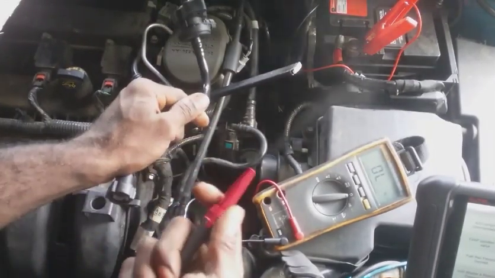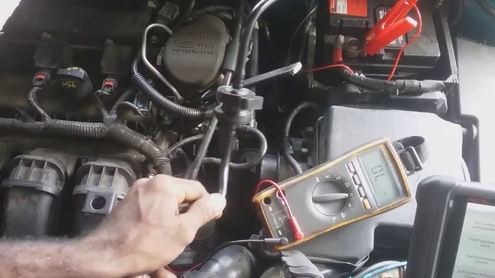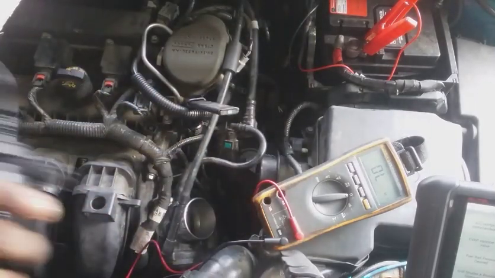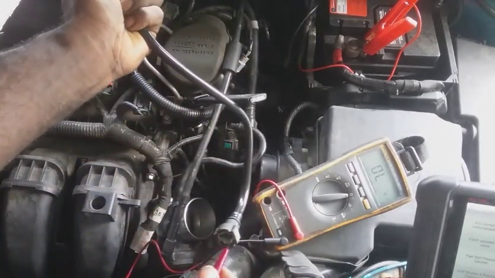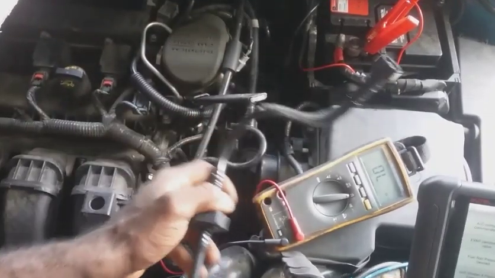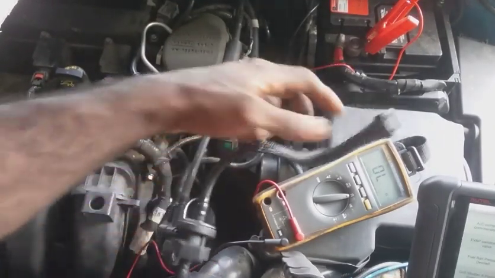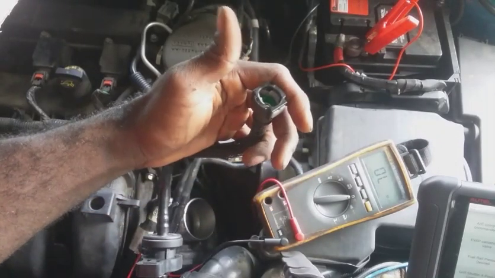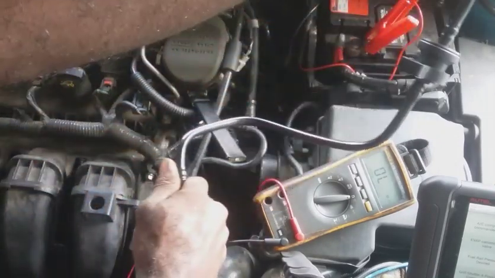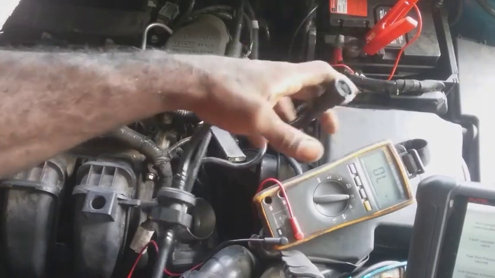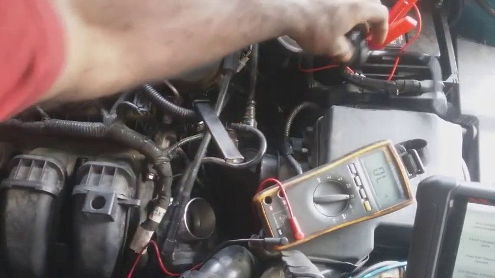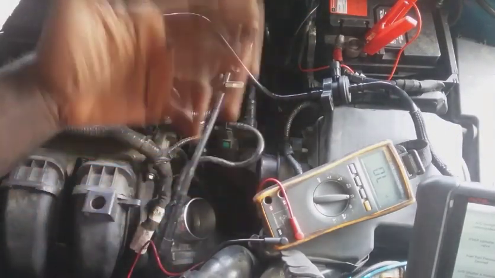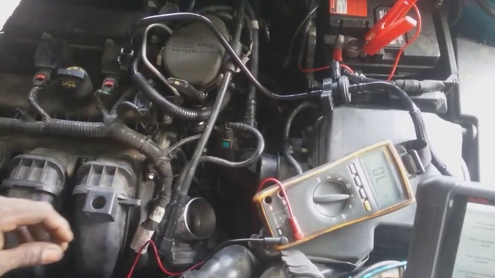So here's the front. Now, let me go back the other way. So this is where it's going to the gas tank. We got nothing. Nothing's coming out. So it is natural state. It's supposed to be a sealed system. So basically the pintle or that little solenoid inside is going out.